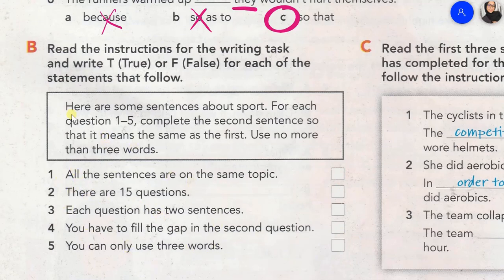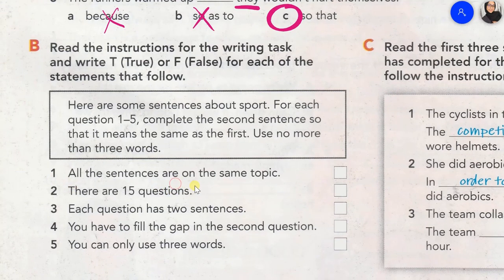Alright, now let's read the writing task. Here are some sentences about sport. For each question, 1 until 5, complete the second sentence so that it means the same as the first. Use no more than 3 words. Okay, now which one of these statements about this instruction is correct or false? Okay, number 1, all the sentences are on the same topic.